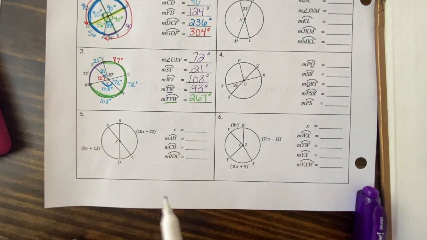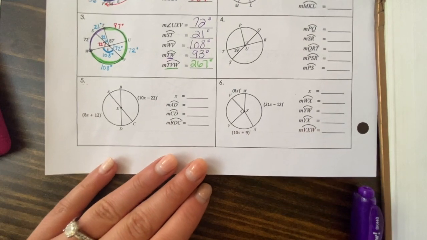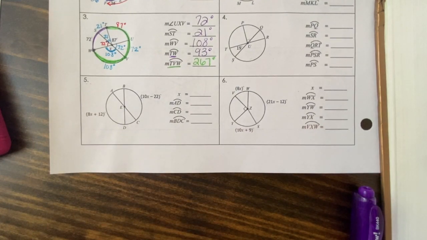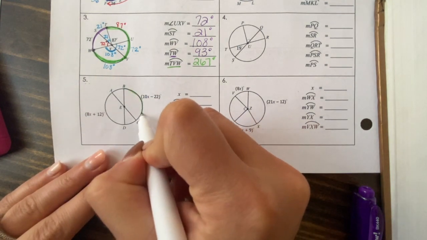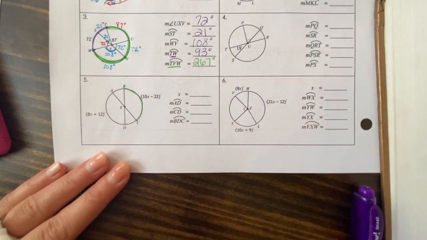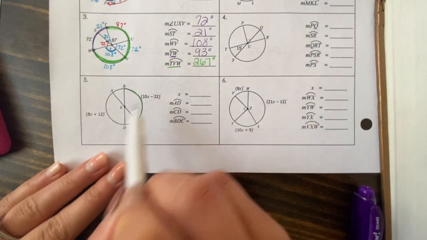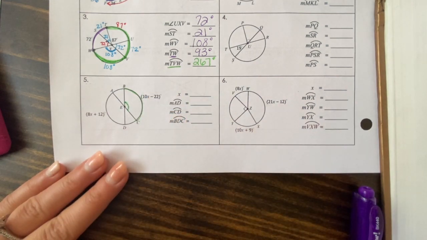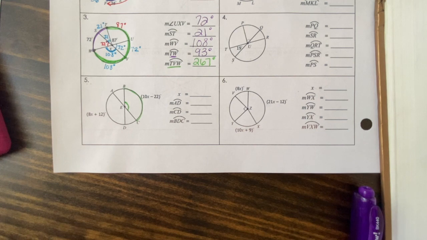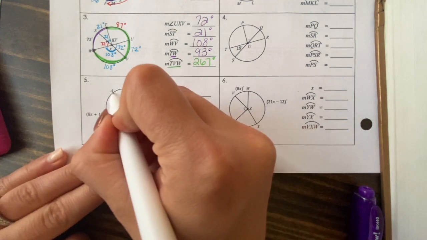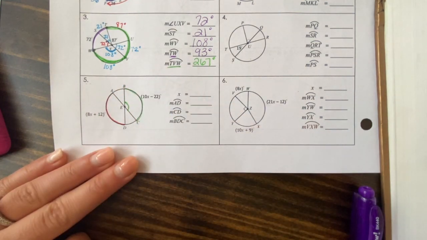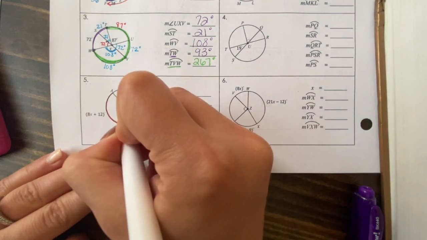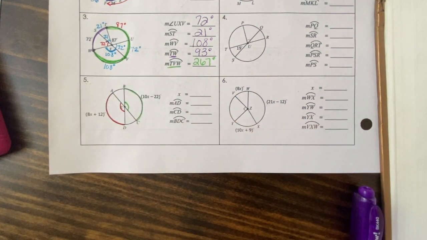All right, so number 5, same concepts, except they're throwing a little bit of algebra in there for you. The first thing that we have to do is solve for x. This arc measure is equal to 10x minus 22, so we know this central angle is equal to 10x minus 22. This arc measure is 8x plus 12, so we know this central angle is 8x plus 12.